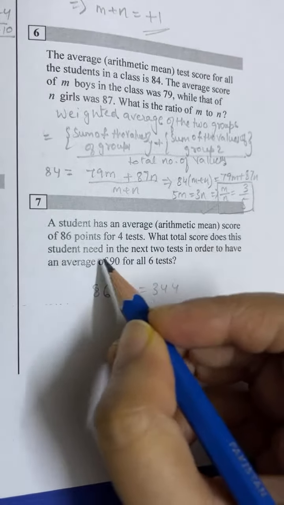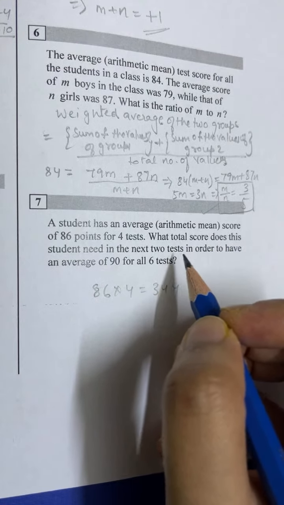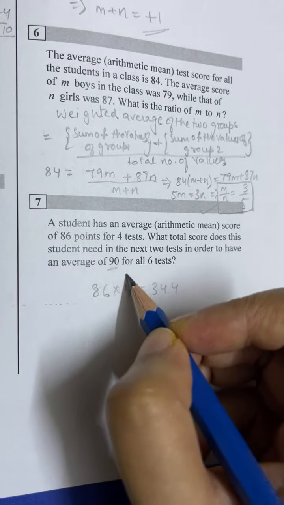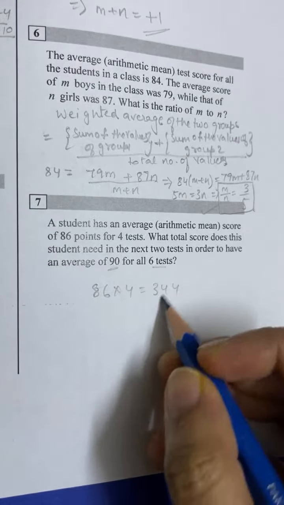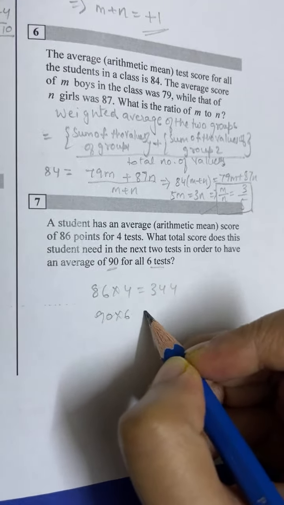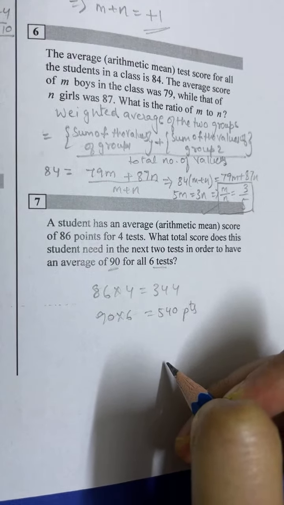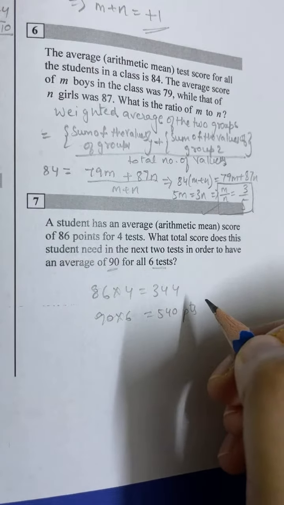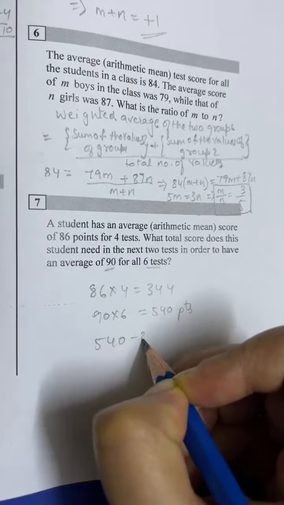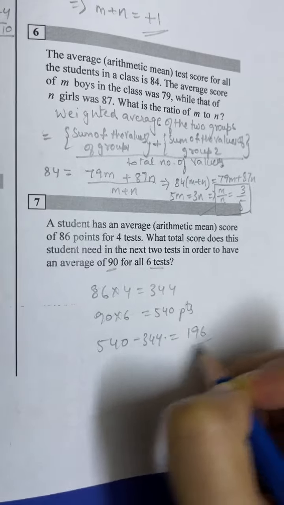What total score does the student need in the next 2 tests? In order to have an average of 90 for all the 6 tests, the student needs 90 times 6, or you can say 540 points in total. So the total score needed on the next 2 tests will be 540 minus 344. That's simple, it is equal to 196 points.